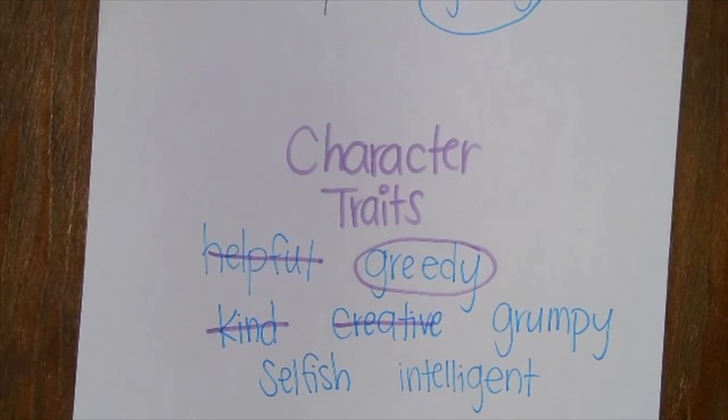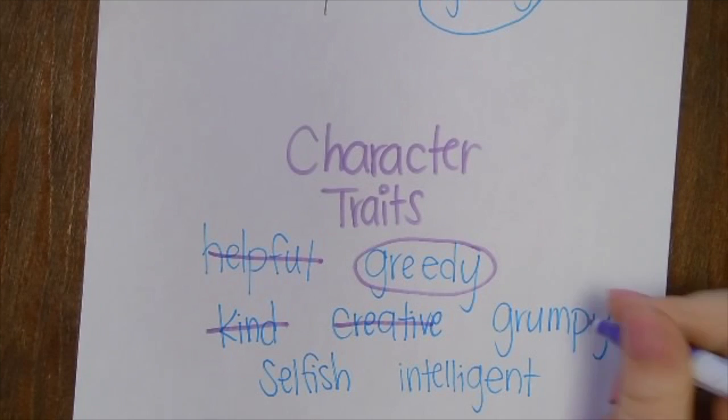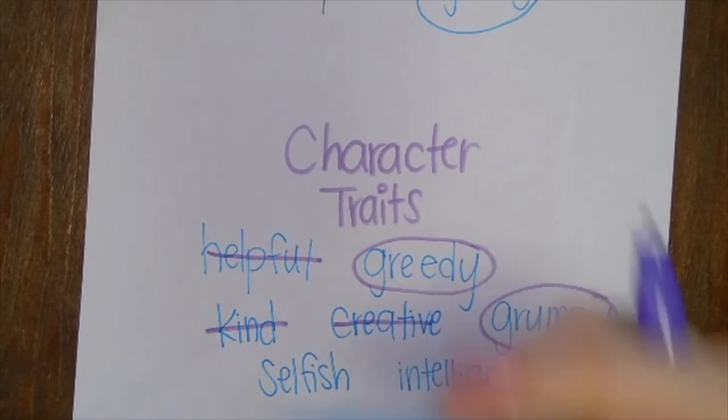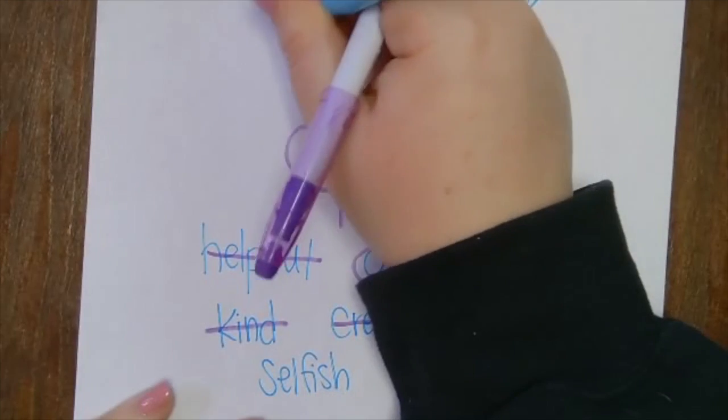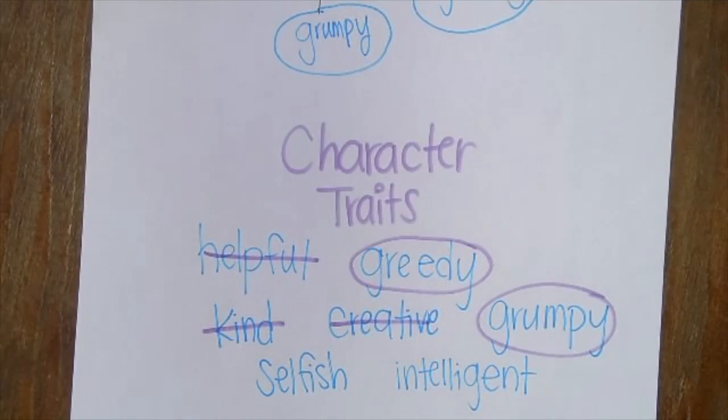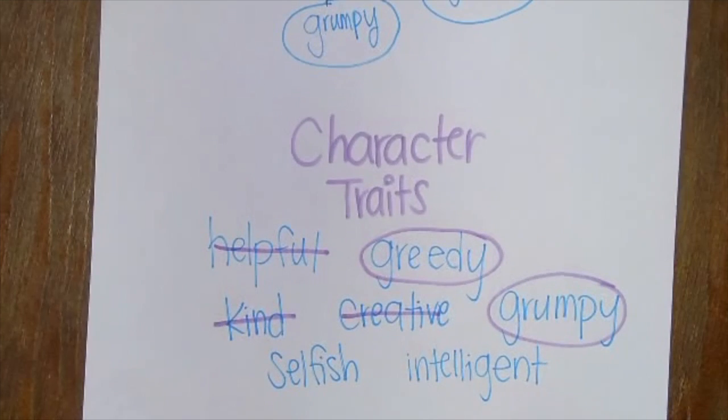Would you say that Bear is grumpy? Yeah, you can tell even just from that first picture of him that he's really grumpy, right? So I'm going to circle it and I'm going to write it. We have 2 more. Let's see. Selfish and intelligent. Which word best describes Bear?